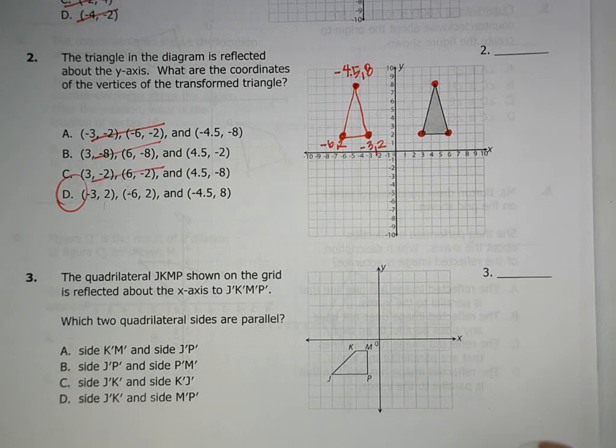I'm sensing like a lot of you aren't really paying attention right now. Are we ready to take our test? No. Then I need to see more eyes up here, paying attention and less talking going on.